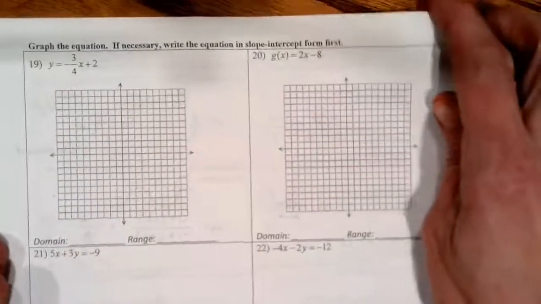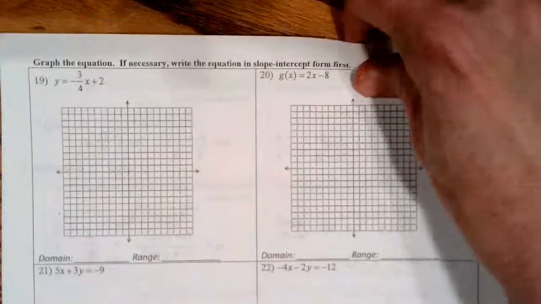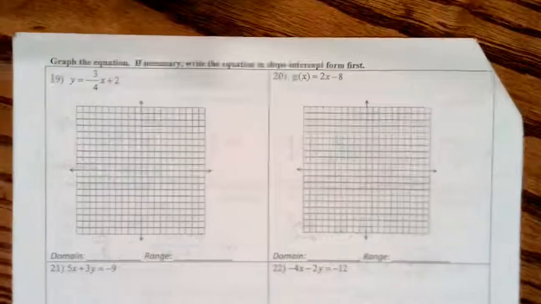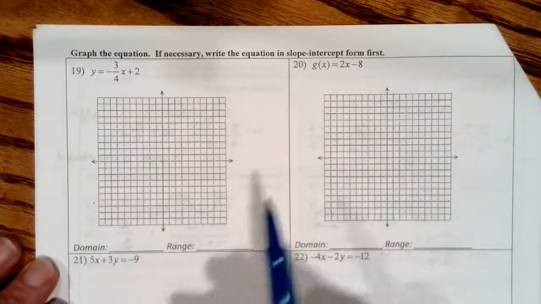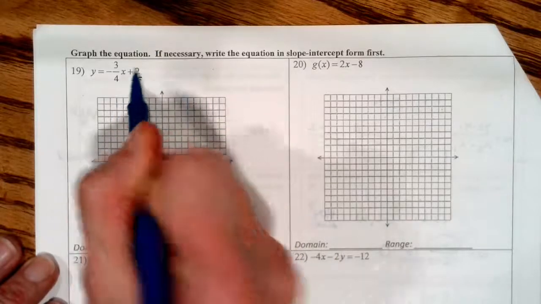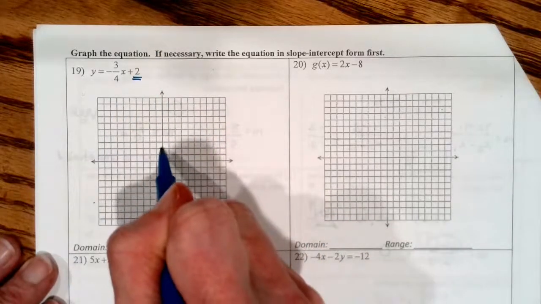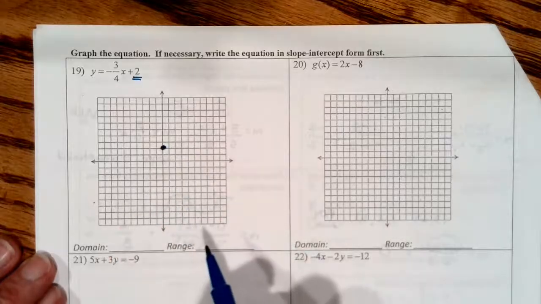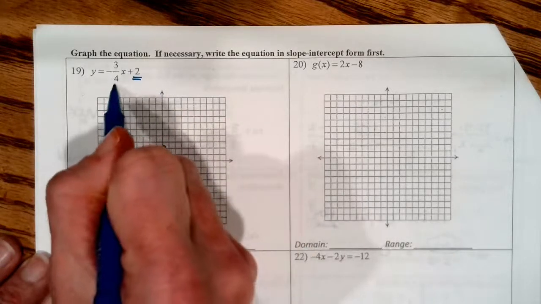Okay, so here we are on our next page of the review packet. We've got some great graphing to do. All right, the quick and easy way to graph is to look at our b. Remember, you take your last number first. It's either up or down. And then you're going to want to count your slope.